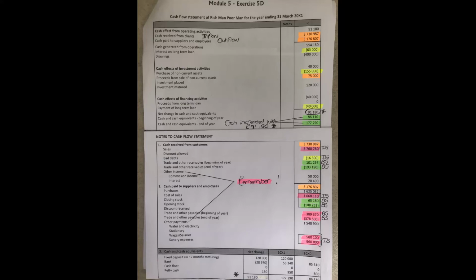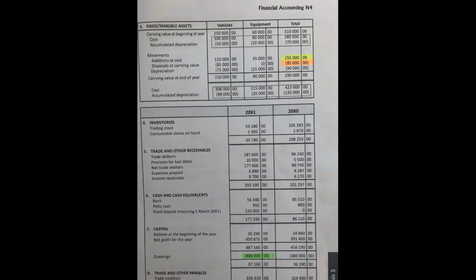Okay, so now we're going to calculate the cash effects of investing activities. And that is, we start with the purchase of non-current assets. Where do we get that amount? We get that amount in the notes to the balance sheet. Remember, it's notes. In this case, it's note number 3. It is the note for fixed and tangible assets, the movement in fixed and tangible assets.